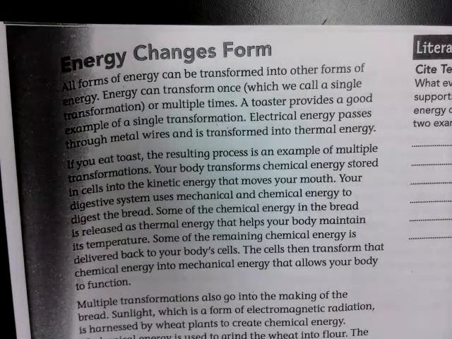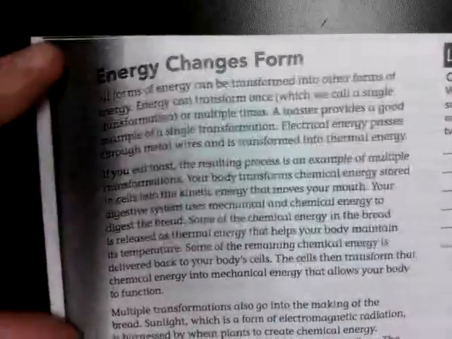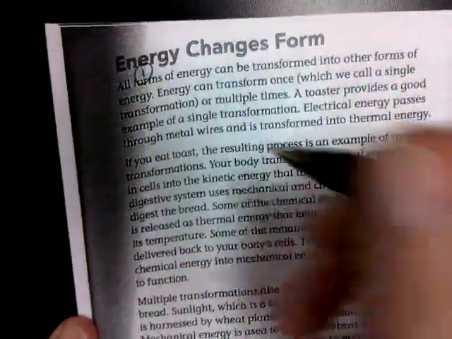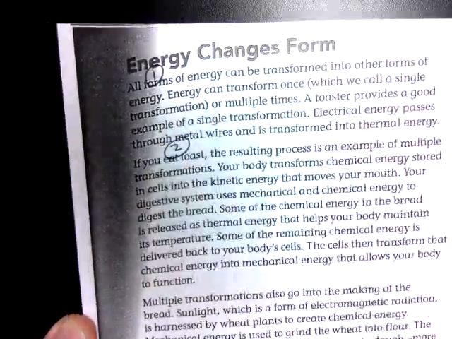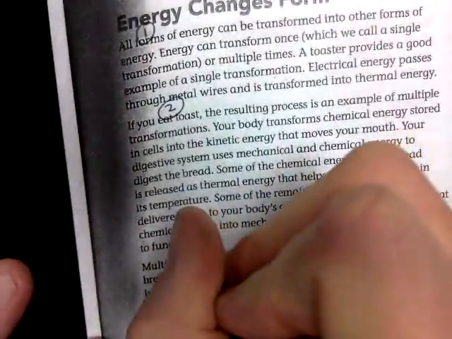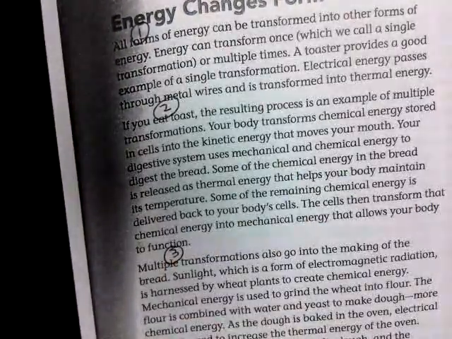The first thing that I would like you to do before we start reading and annotating the text is to put a number 1 above this paragraph. Okay, put a number 2 above this paragraph, and put a number 3 above this one.